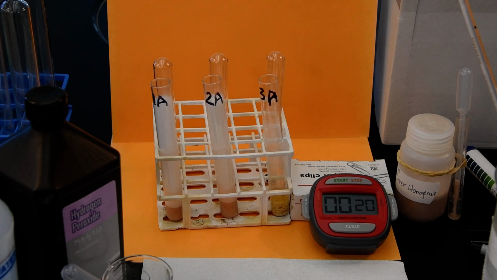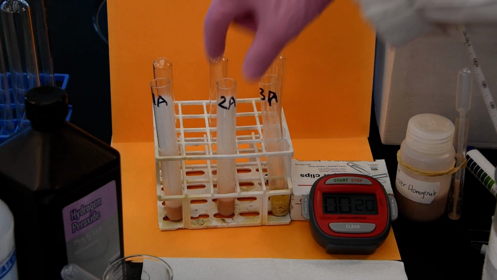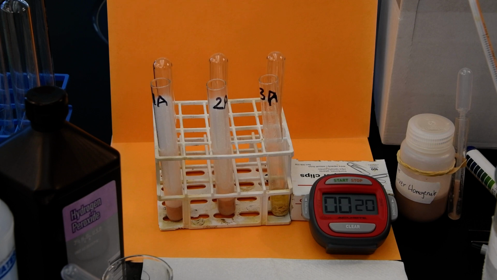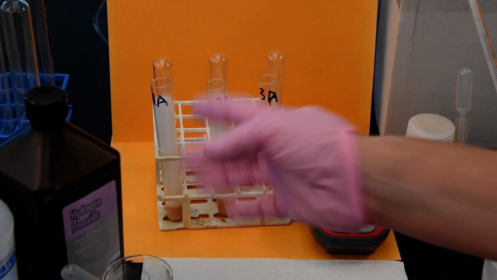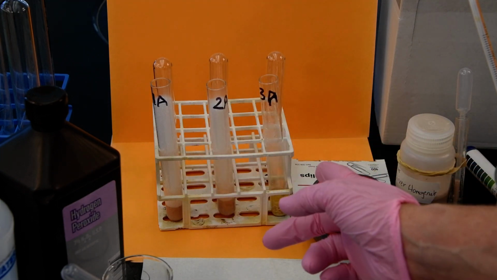Clearly, if the catalase had been frozen, that would have taken it to a point where it's not going to interact with the hydrogen peroxide as quickly as the one that wasn't frozen. But overall, what we're illustrating here is that temperature does influence the activity of enzymes in general, but that influence is different depending on cold and hot.